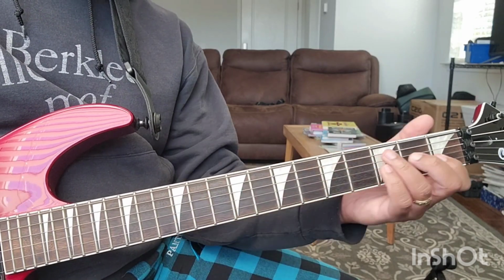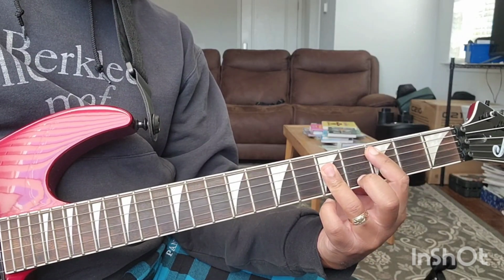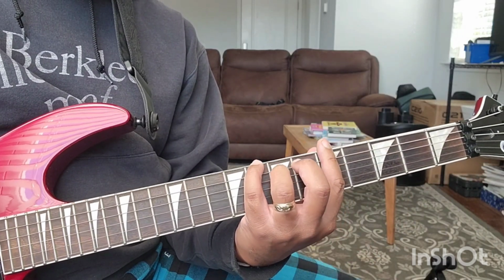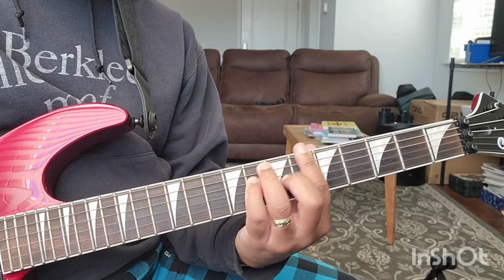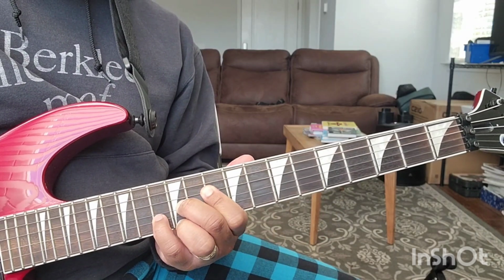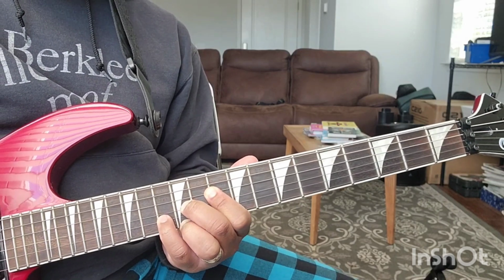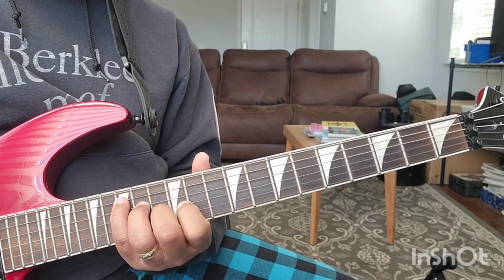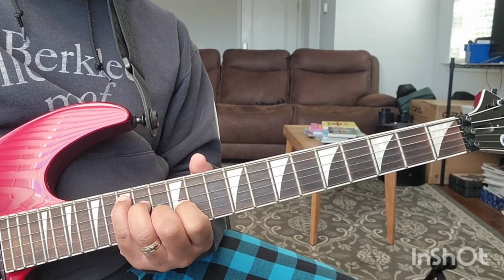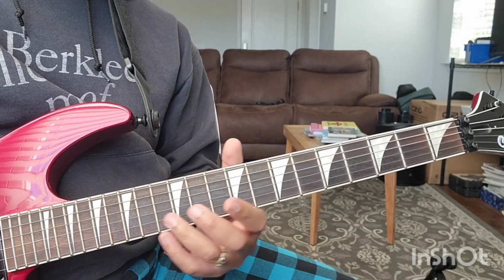So then what you would have is C, A, G, E, D, and then it repeats again, back to the C shape. And so on and so forth.